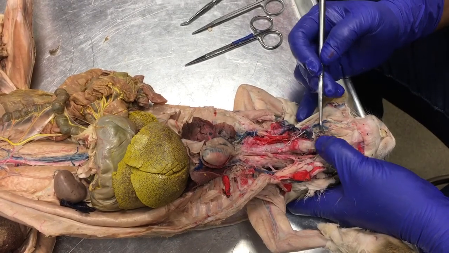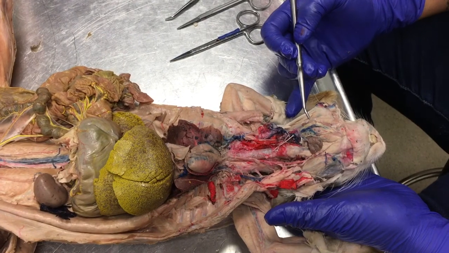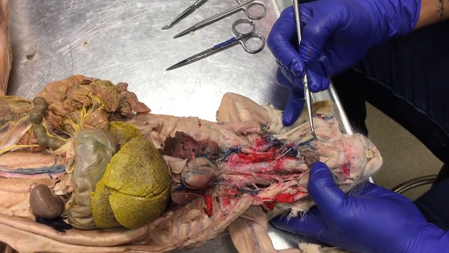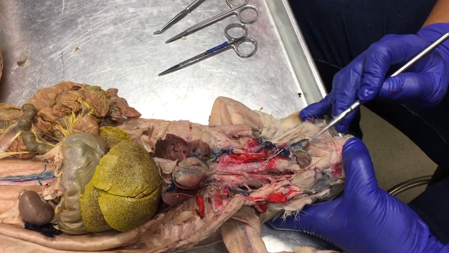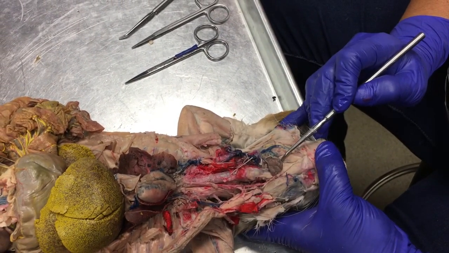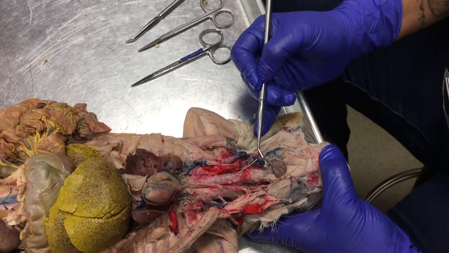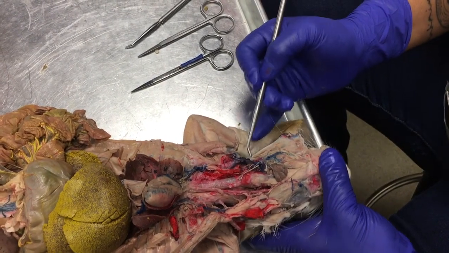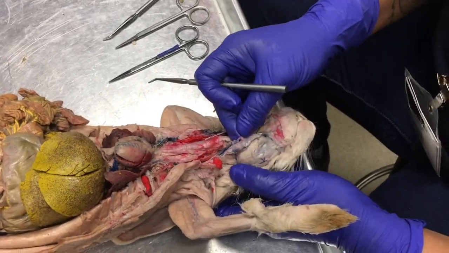Along the mylohyoid is where your external carotid arteries are, but it's also where your anterior and posterior facial veins split. Okay, so you can see one big vein coming from the medial side and one coming from the lateral side. This is the anterior facial vein and the posterior facial vein. They join together into this big external jugular vein here.